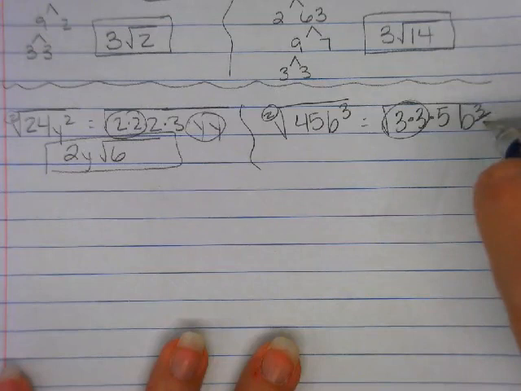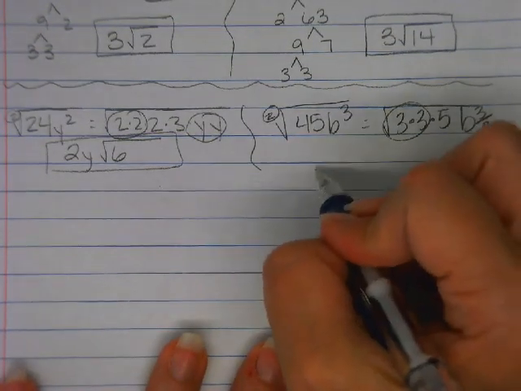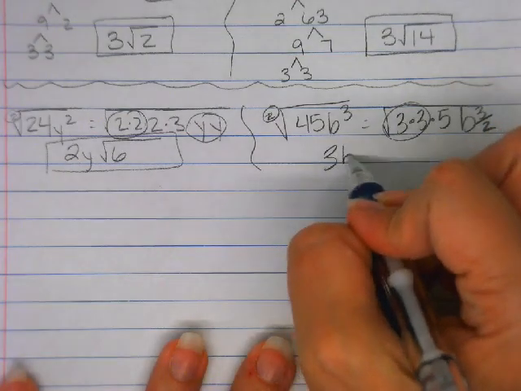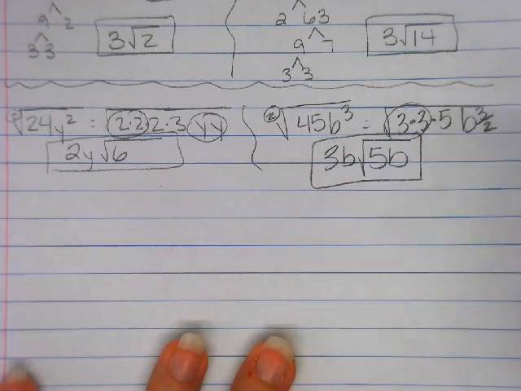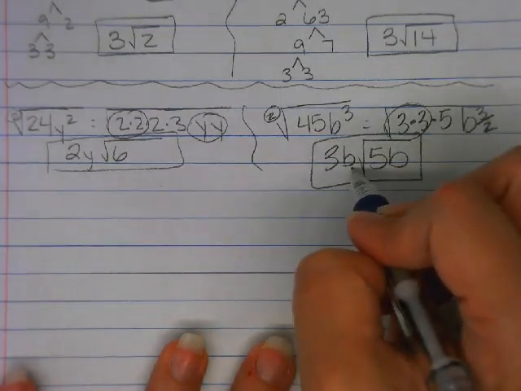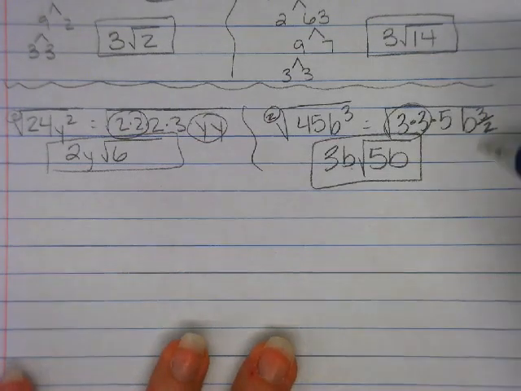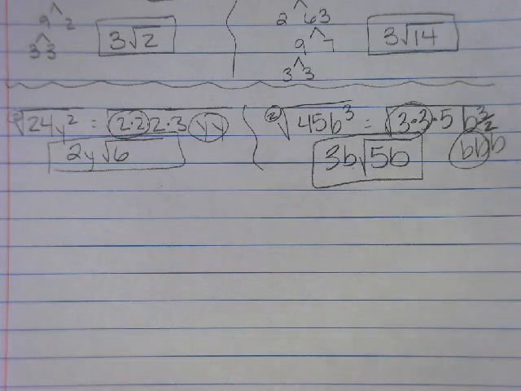I can take my exponent and divide it by 2. So 3b is on the outside and 5b is on the inside. Because this goes in one whole time, goes outside, and you have 1 left over. If you don't like that, you can always write it like this, and it will be fine.